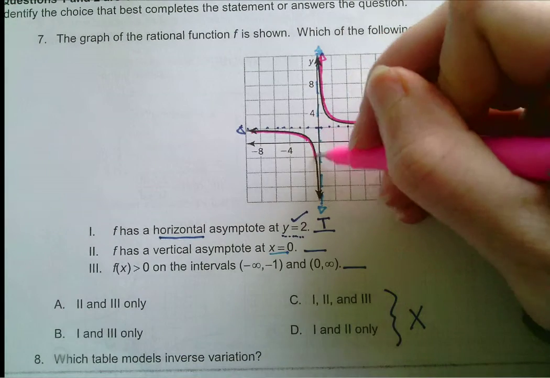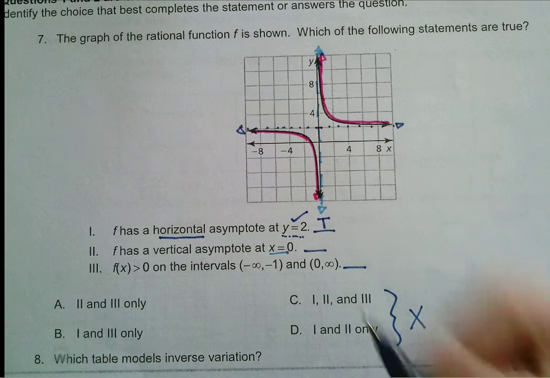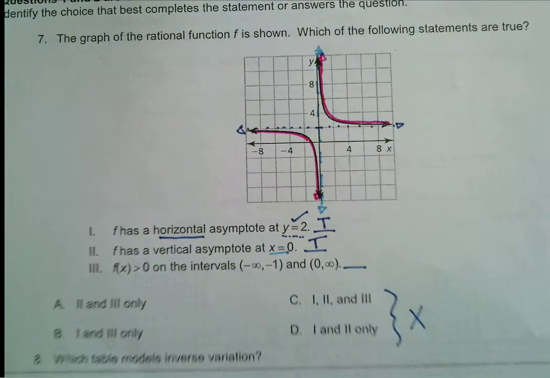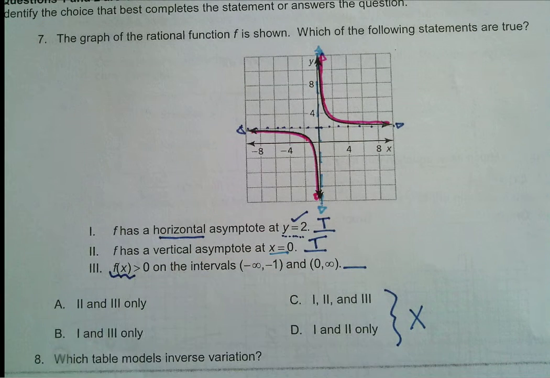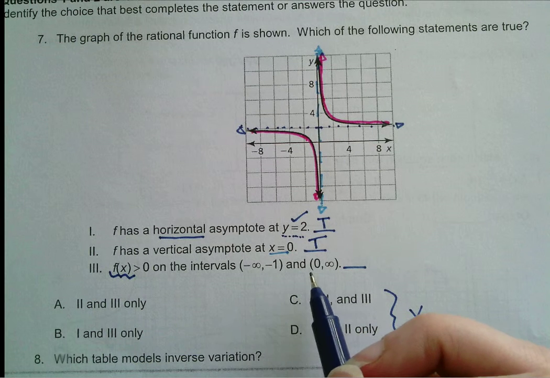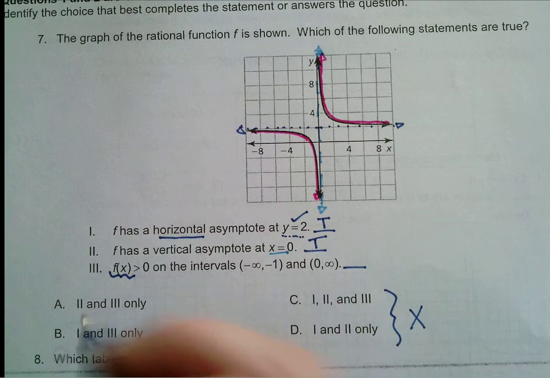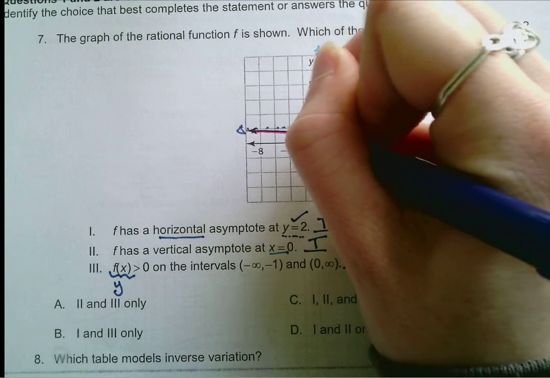Then the last one, it says f of x is greater than 0 on the intervals negative infinity to -1 and 0 to infinity. So the key thing is to recognize that that's just function notation for your y values. So it's saying, if I'm at -1 right here, and I look to the left, are all my y values above the x-axis?